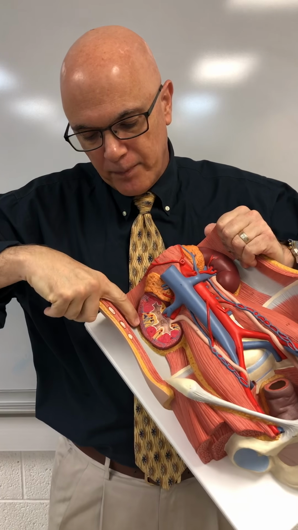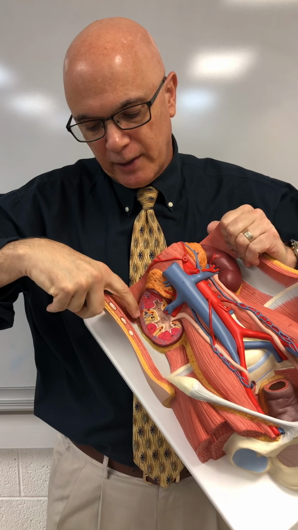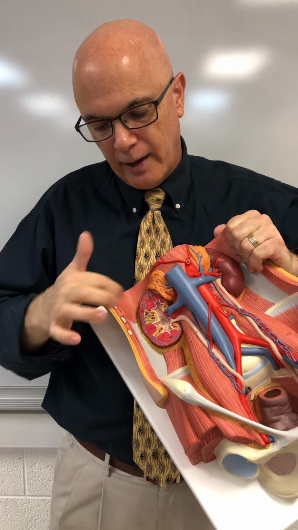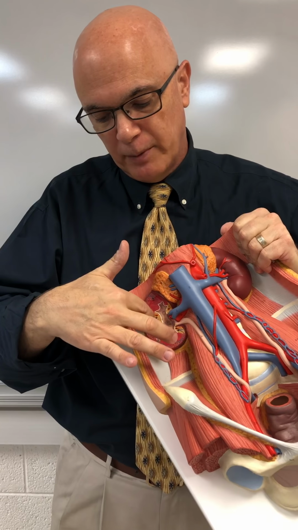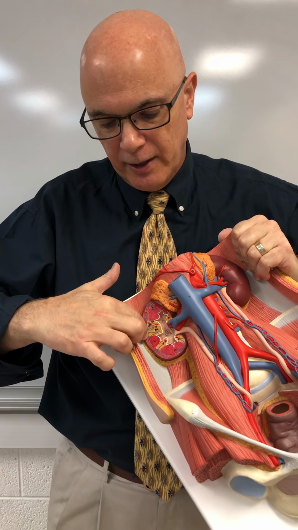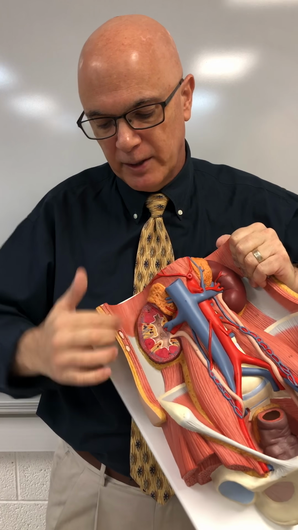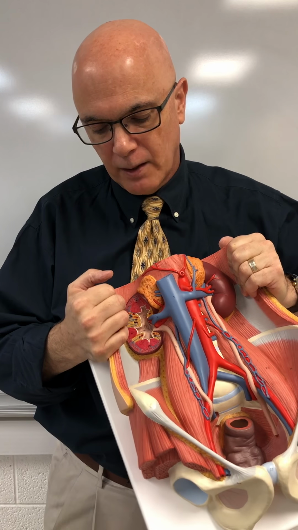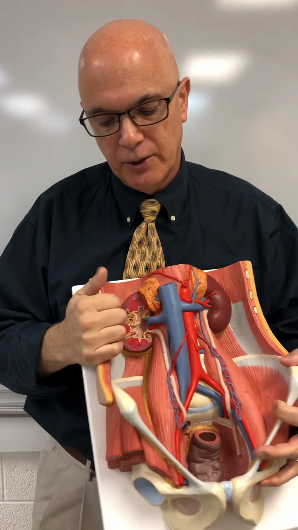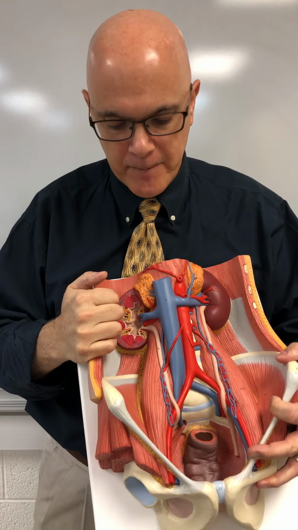Then inside, the first layer is the renal cortex. The pyramids are the dark structures, and in between each pyramid are the renal columns. So you have the cortex, this layer here, and the medulla consisting of the pyramids and columns. The renal pelvis is in here, which then connects to the ureter going down to the bladder.